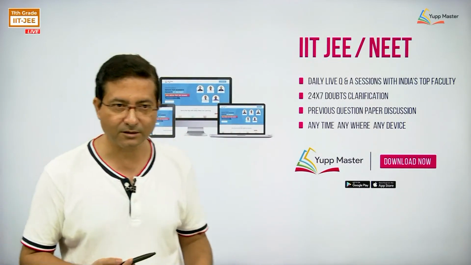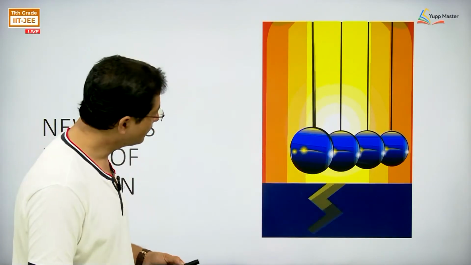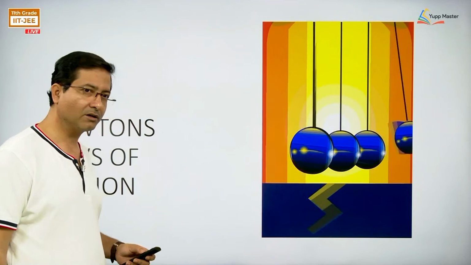So in our last class we discussed inertial and non-inertial frame. So till now in Newton's law we reached to that particular point, and let's first see what we have done till now. Let's revise few points, and then today we are going to solve problems on inertial and non-inertial frame.